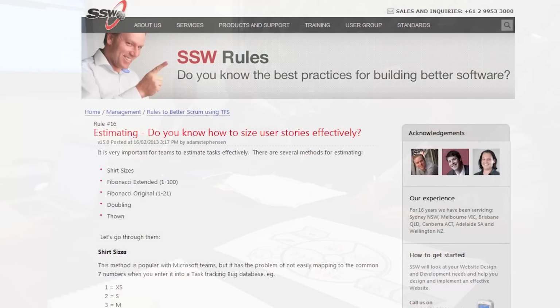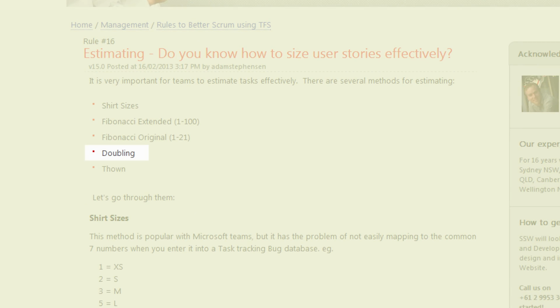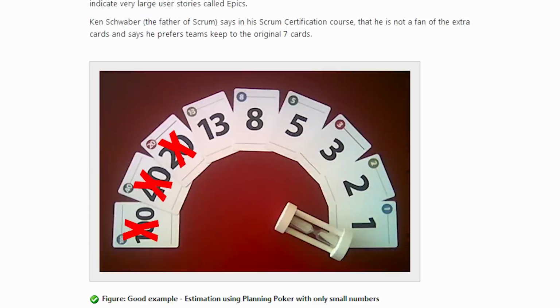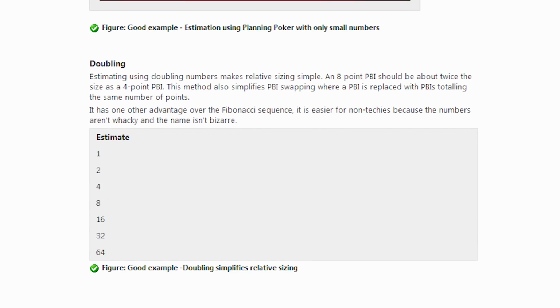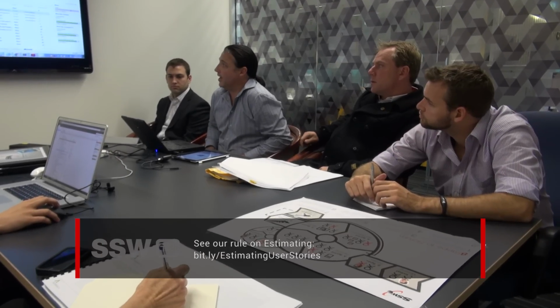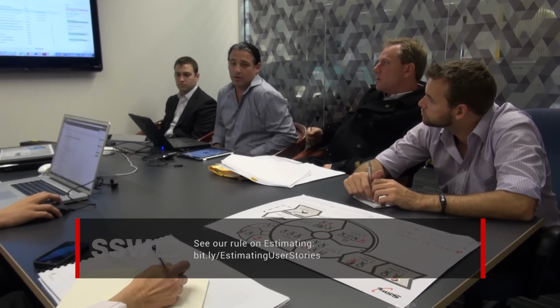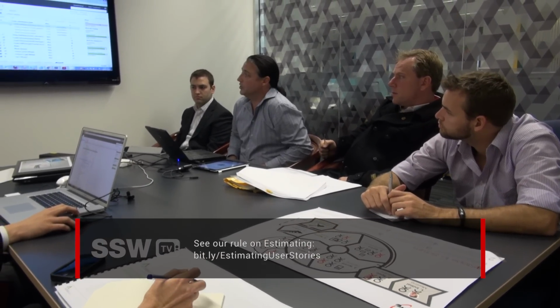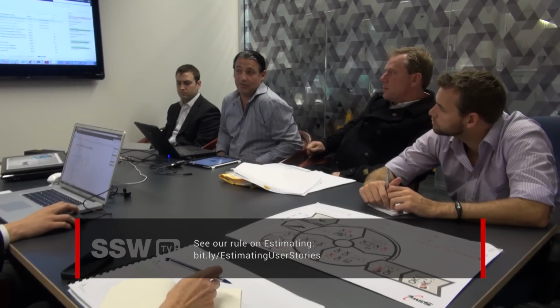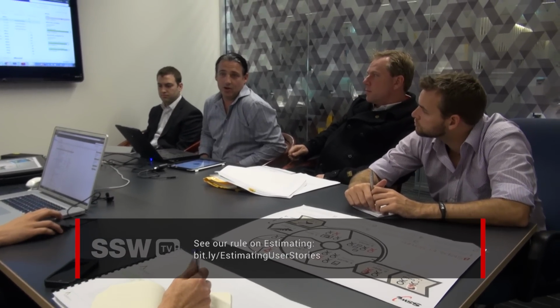Same scale? Like 1, 2, 4, 6, is that? We should keep it at the same scale, yep. Which is, so in doubling numbers, 1, 2, 4, 8, 16. And it's all, once again, relative. So the idea would be to pick a middle of the road user story and give it a middle of the road value. So make that approximately an 8 and then size everything else out.